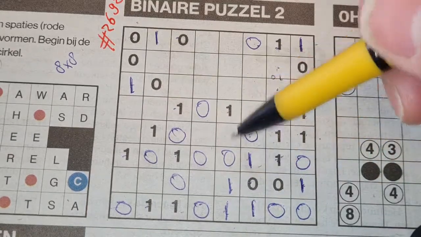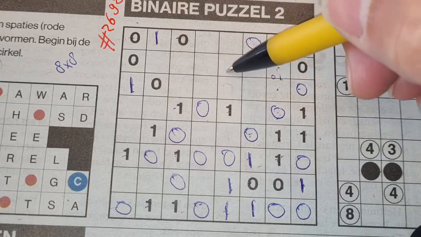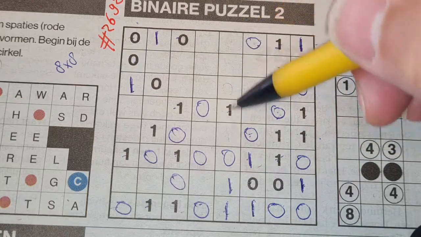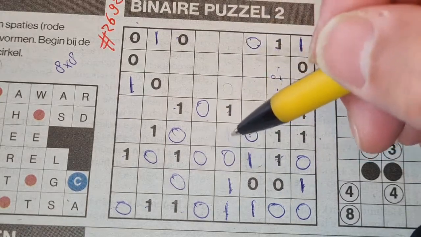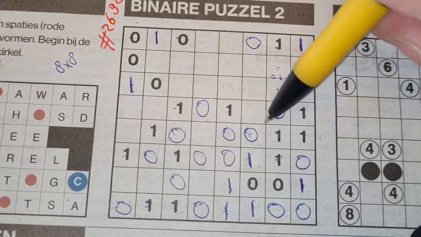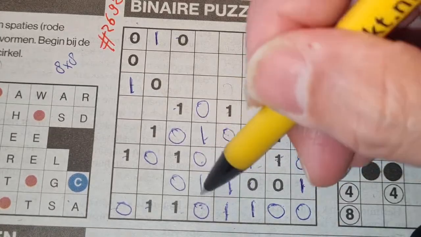Here we have 3 ones. If I place number 4 here, then we have 3 zeros in a row in this column. Not allowed, one of the rules. So this cannot be a 1. This should be a 0. Double 0, here 1, there 1. Between 2 zeros comes a 1.